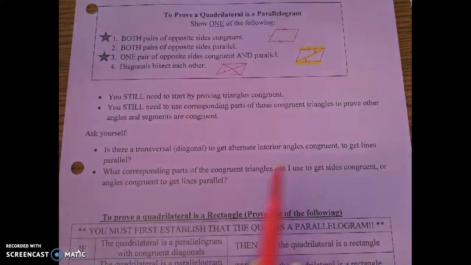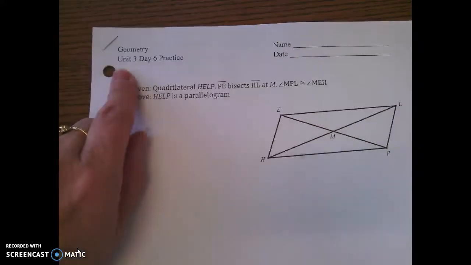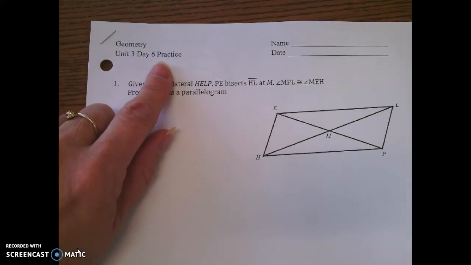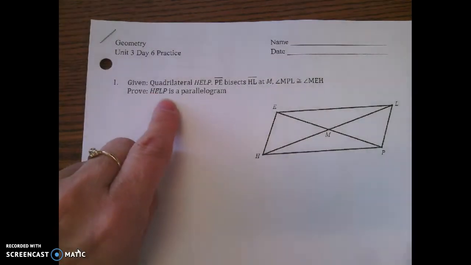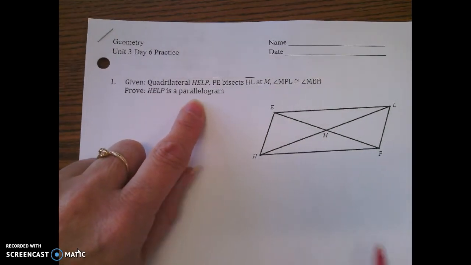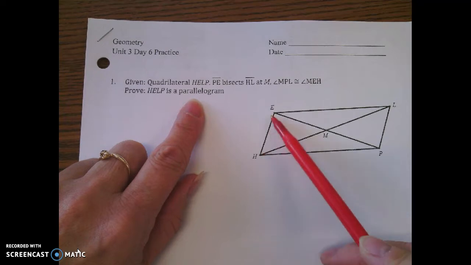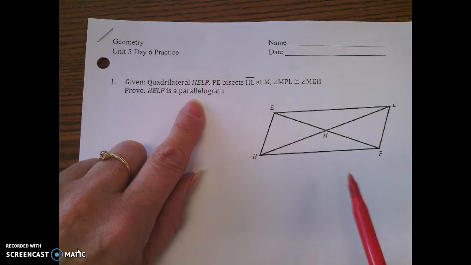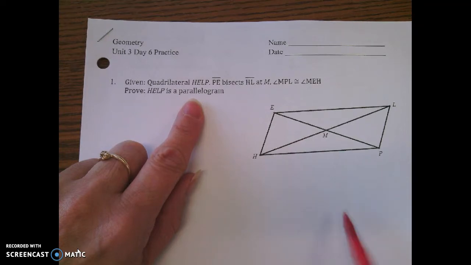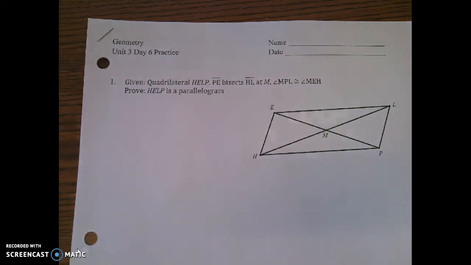All right, so I'm going to stop here with the purple sheet, and we're going to look at Unit 3, Day 6 practice. All right, so I'm going to do number 1 with you. Okay, so you always begin by looking at what you have to prove. So it says, prove HELP is a parallelogram. All right, now, we usually try to figure out which two triangles are congruent, right? So that we can make our list.